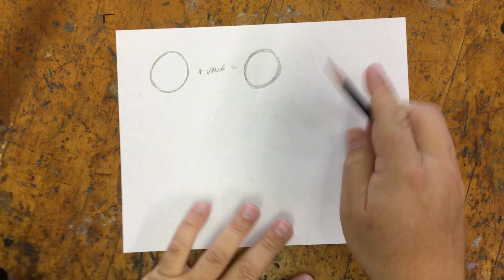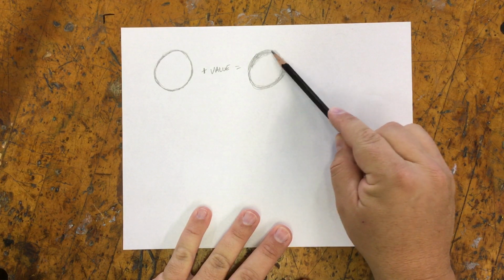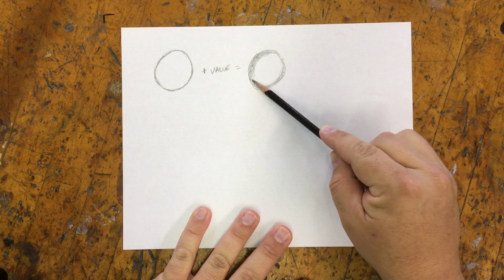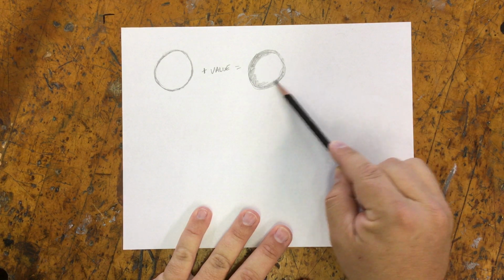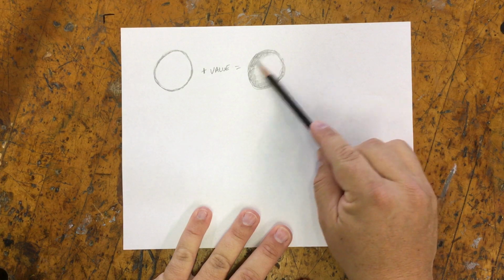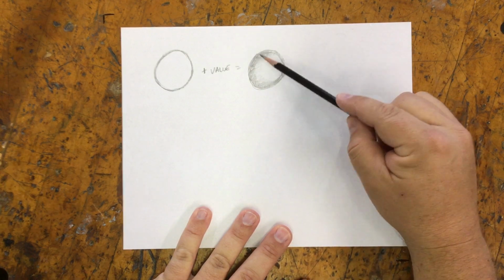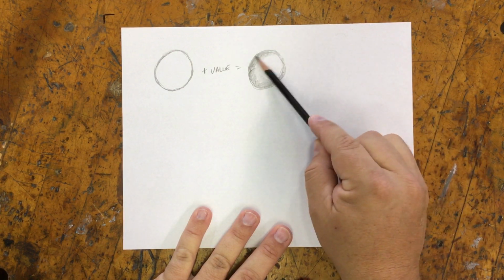I'm gonna do that with my pencil, and when I shade, I like to use the broad side of the pencil tip. And I'm going to start off using a lot of pressure here where I want my darker areas.